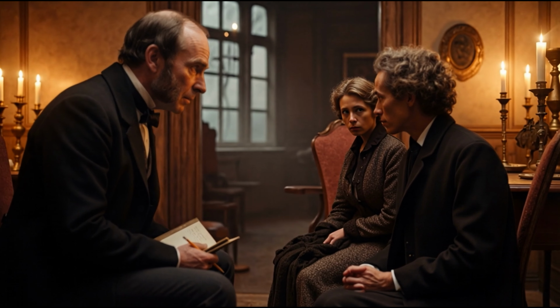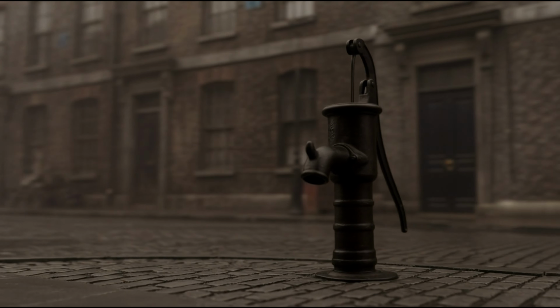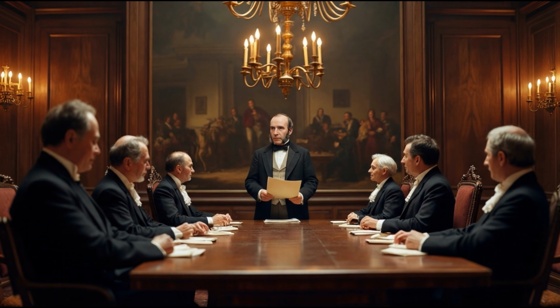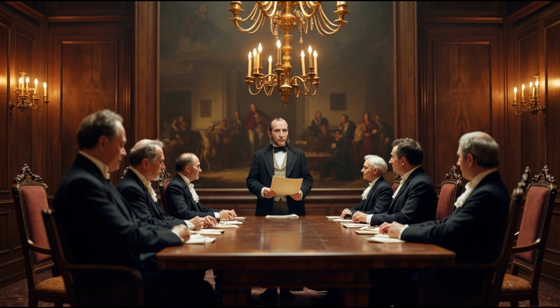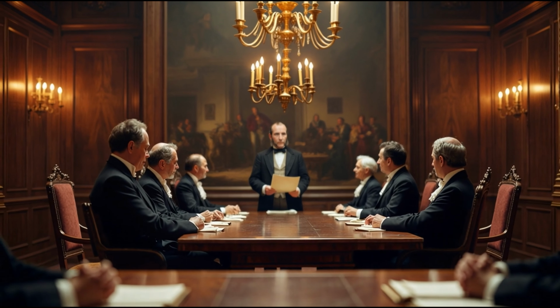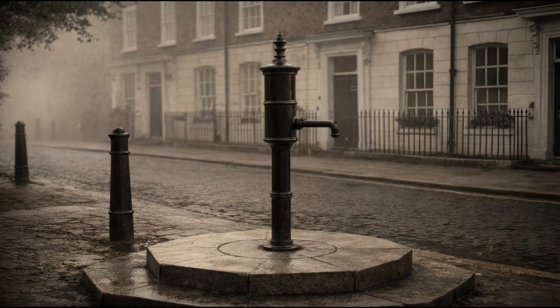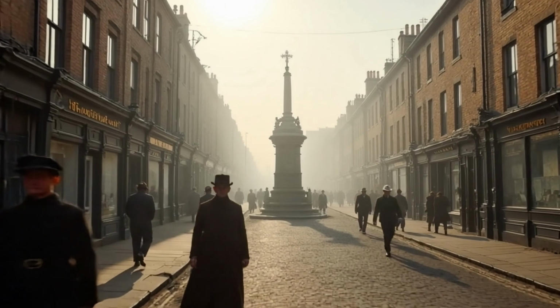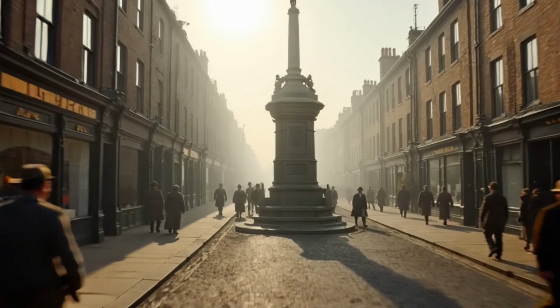He counts deaths due to cholera. The water looks clean, but truth isn't always visible. September 7th, 1854. He makes a bold request. Removed the pump handle. The deaths slow, then they stop. Disease did not come from the air.